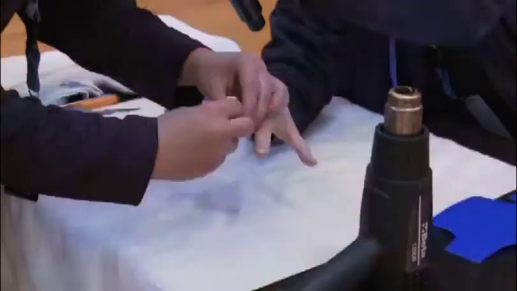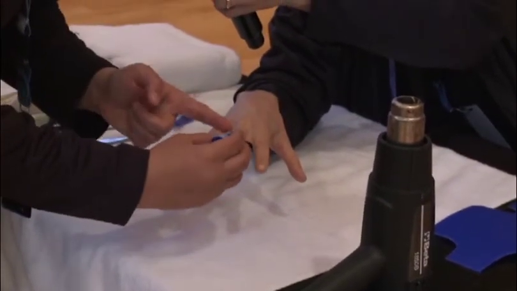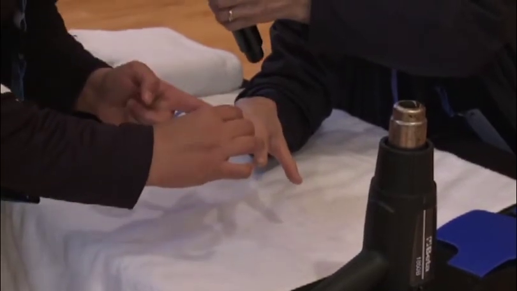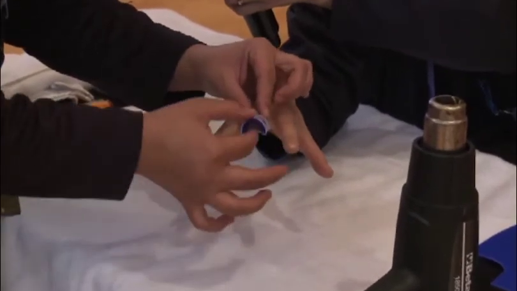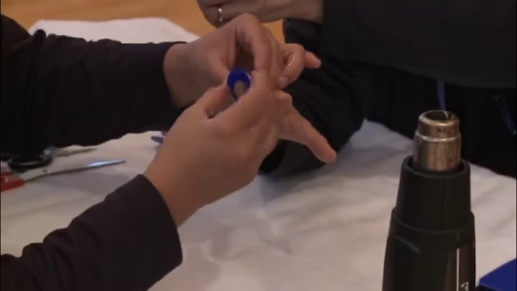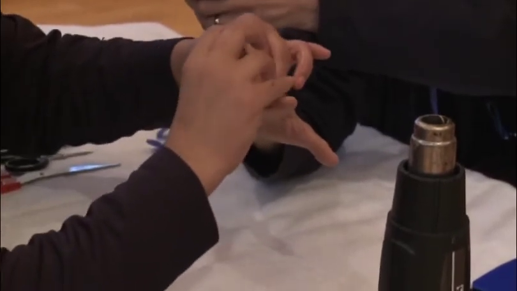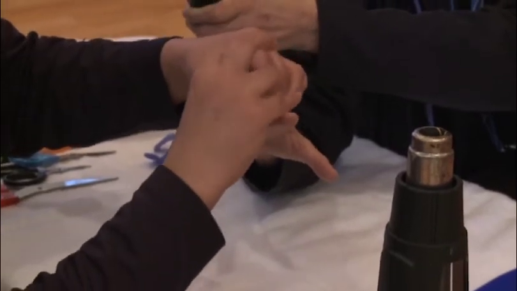Well, this one is the size of Bernard, so I will put it higher. It has to go higher than the PIP joint, okay? And we wait a while. We put the finger in extension, okay? And we wait till the thermoplastic becomes cold.